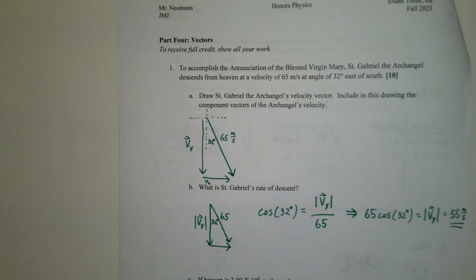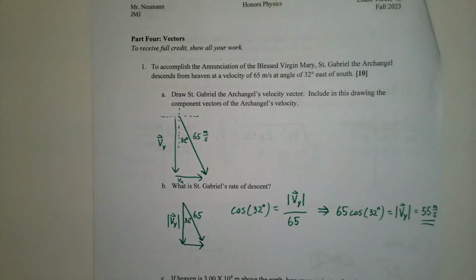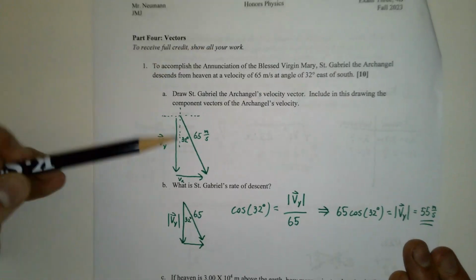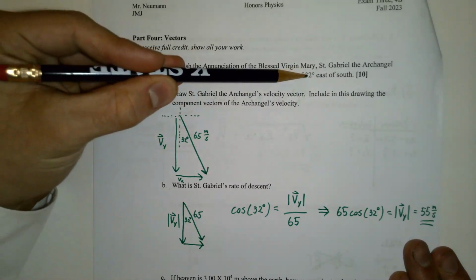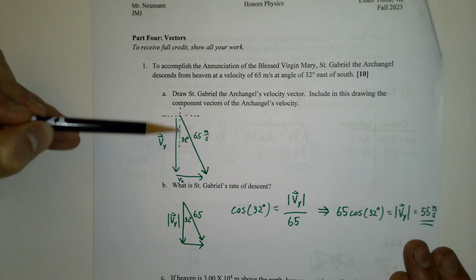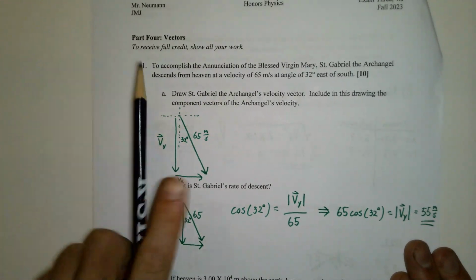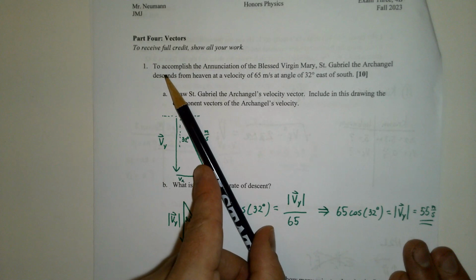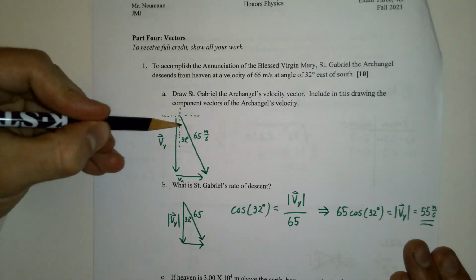All right, part 4, vectors. So to accomplish the Annunciation, St. Gabriel the Archangel descends from heaven to earth. He descends 32 degrees east of south. Here is south. East of south would be that way. So he goes from south and then towards the east. Right, so 32 degrees is this angle right in there.